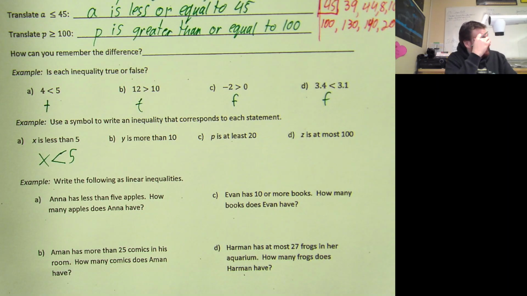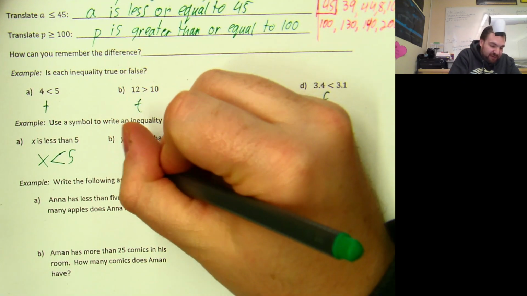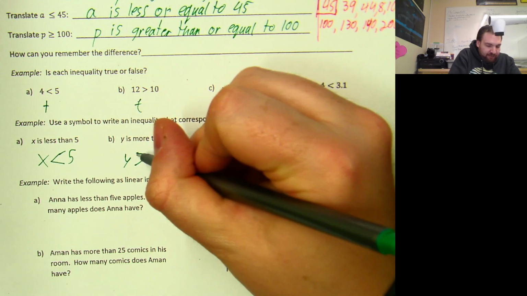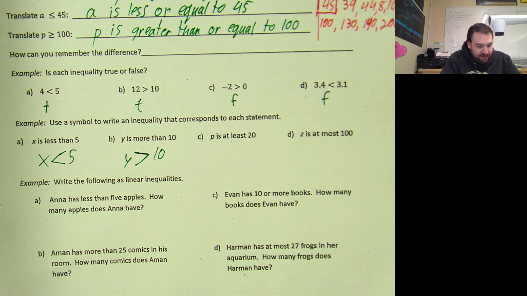That's fair. I don't disagree. But here in B, we're not actually using the language of greater than and less than. We're using is more than. So what's that going to look like? Which way is the arrow going to point? So if y is more than, then y is going to be greater than 10.